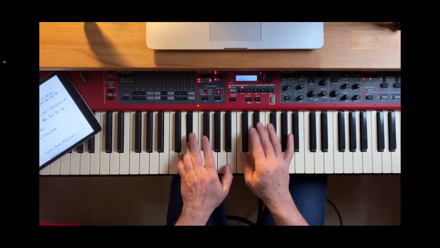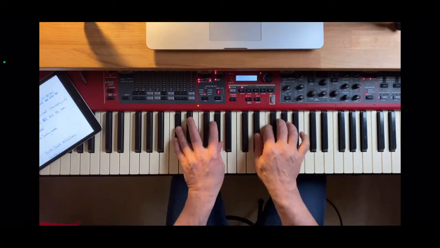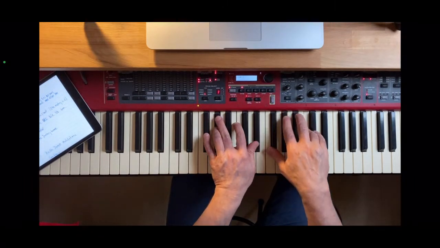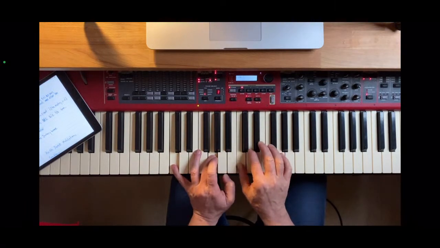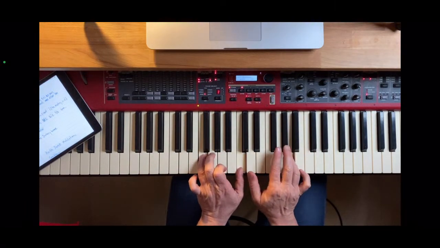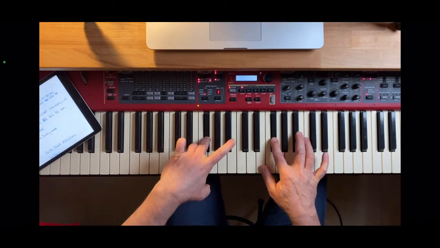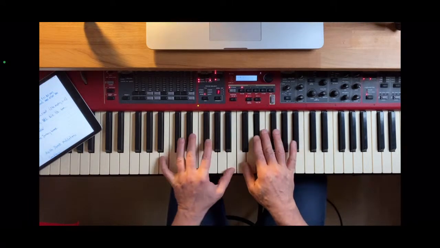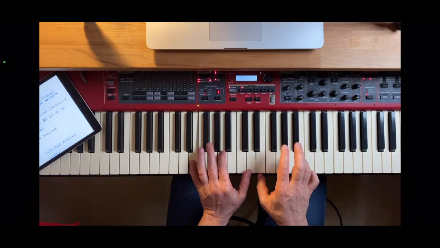And this shift to another key, we're going to talk about it. Another shift, F major, one more time.